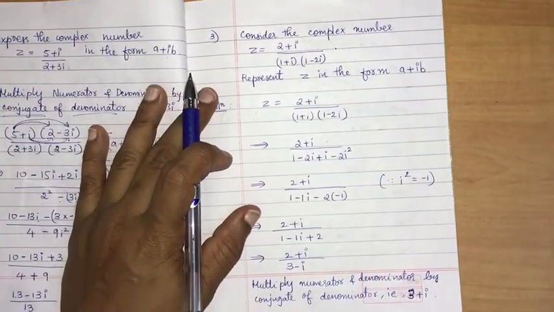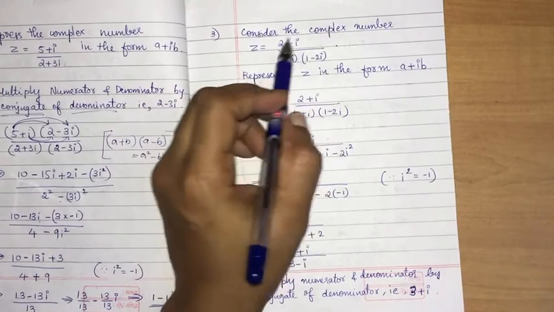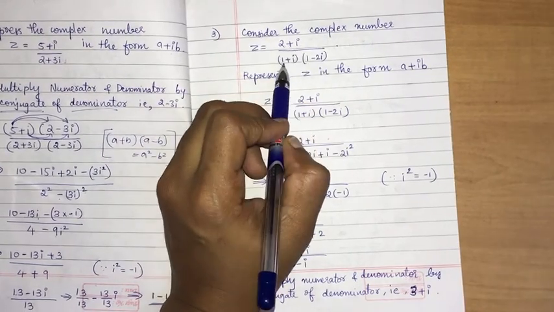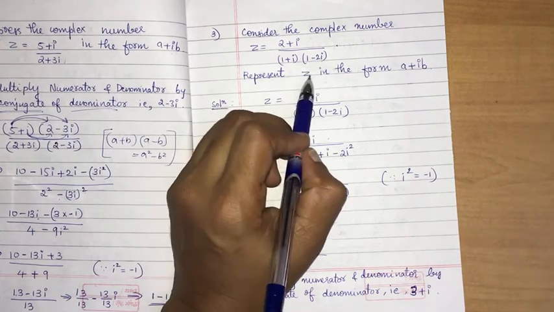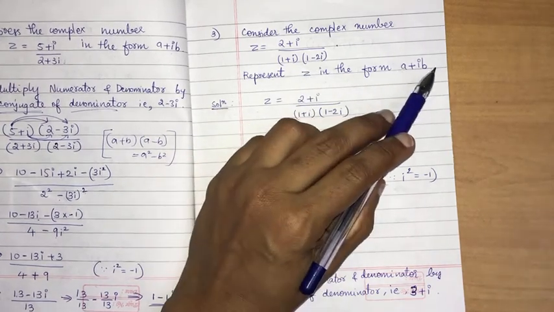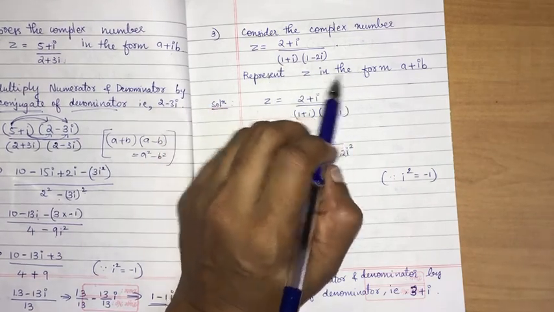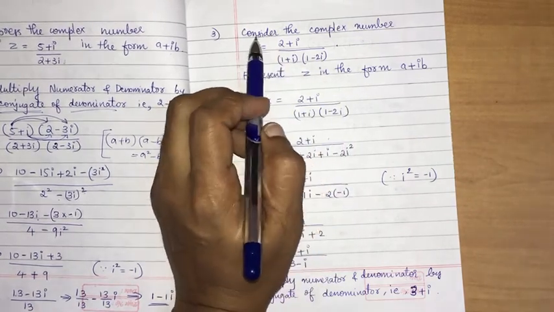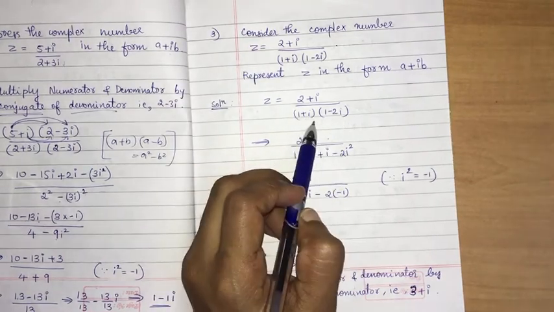Similarly, we are having the next question. Hope the screen is clear. We have to consider the complex number Z equals 2 plus i divided by 1 plus i into 1 minus 2i. Represent Z in the form a plus ib. So here you have to represent this in the form a plus ib. So what you have to do? You are having the denominator, right? So this you have to multiply first.